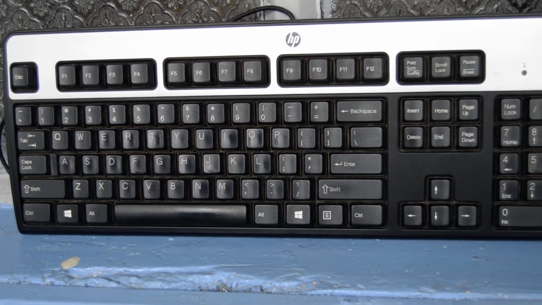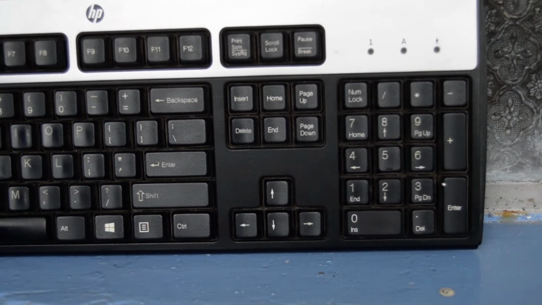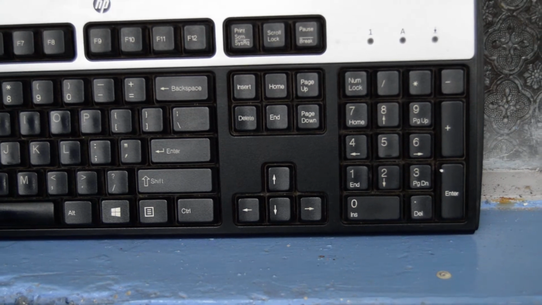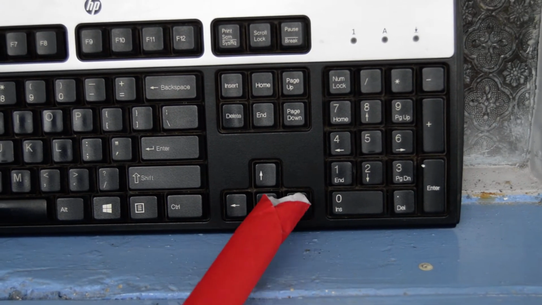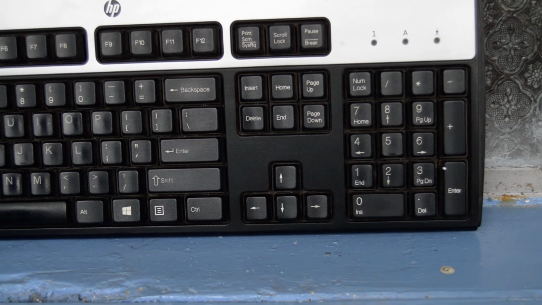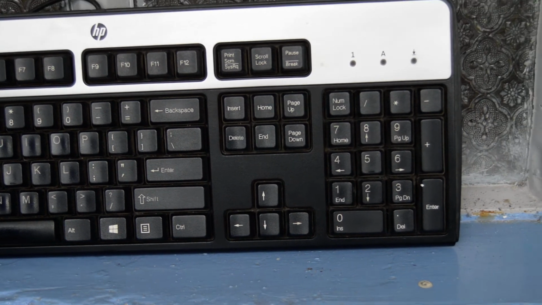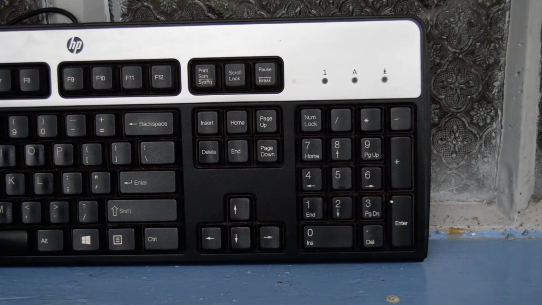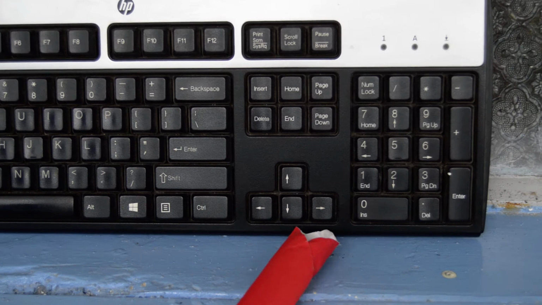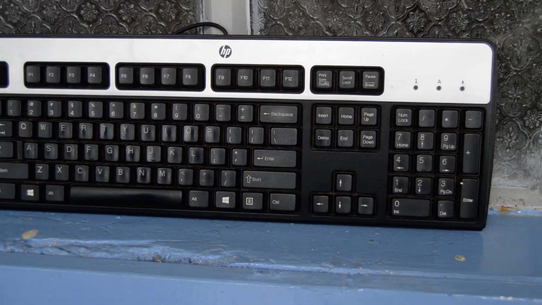Okay. Now we also have the arrow keys. There are four here, one facing up, down, left, and right. These are used to move the cursor in the direction that is pointed, either left, right, down, or even up. They can also be used to move an image in the direction that you want.